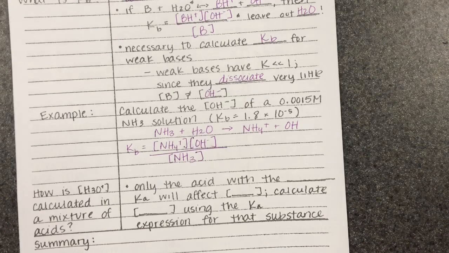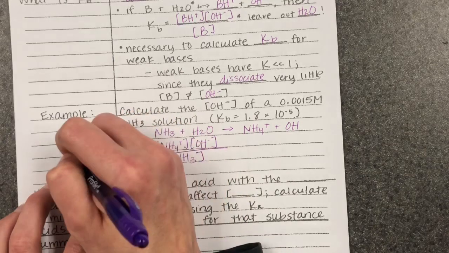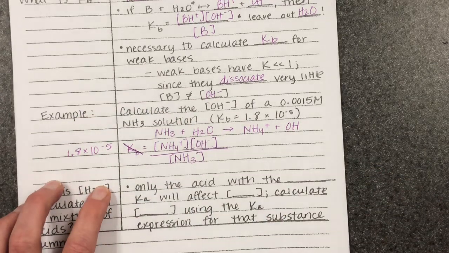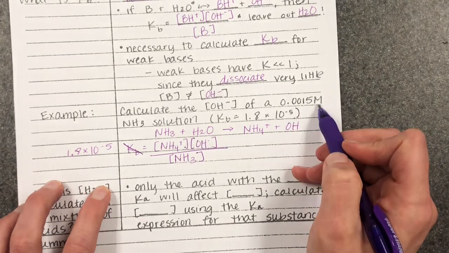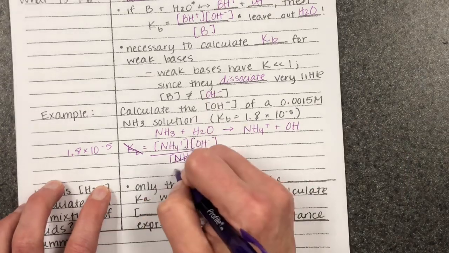And if I substitute values into this equation, I can drop in 1.8 times 10 to the negative fifth for Kb because that value is given to me. I can put the concentration of the ammonia here.